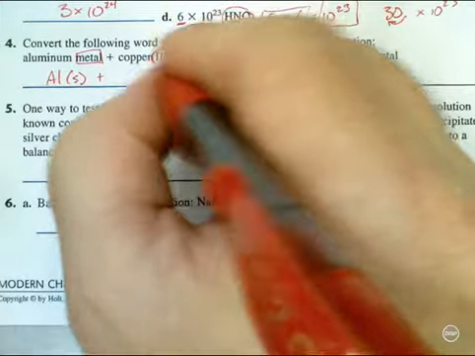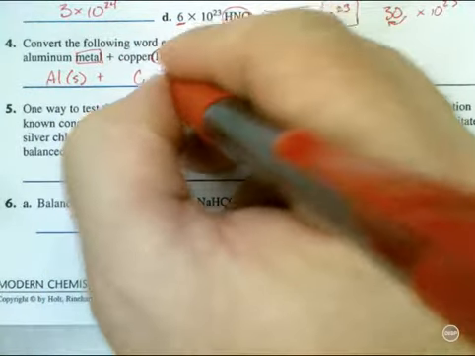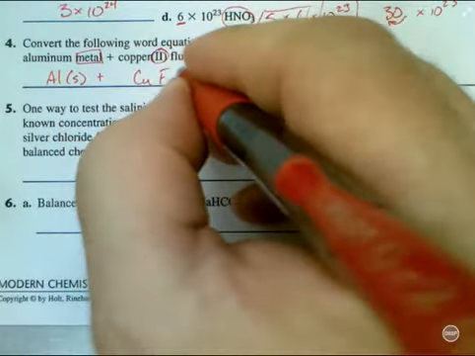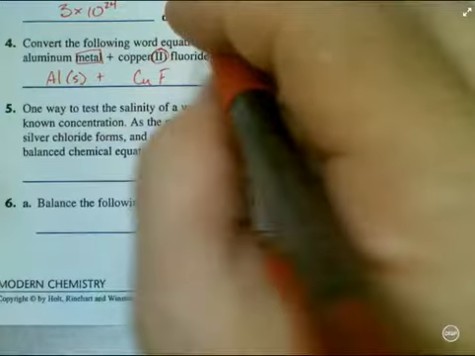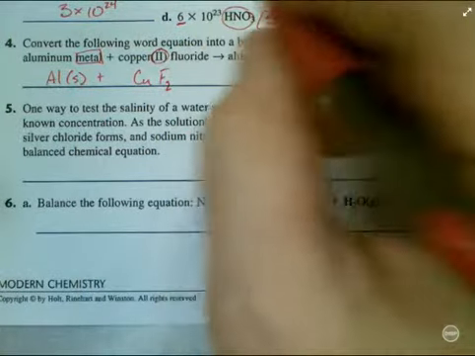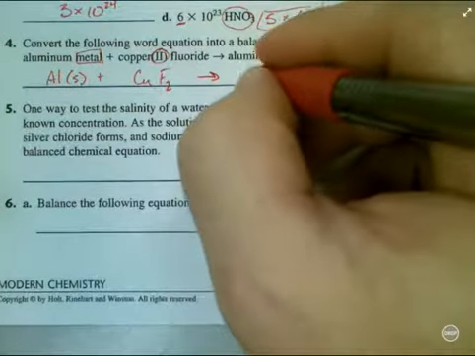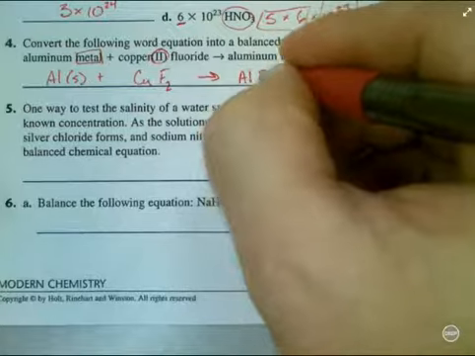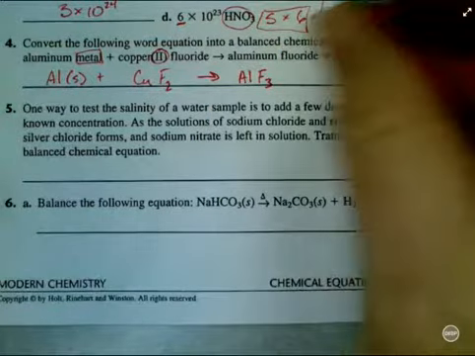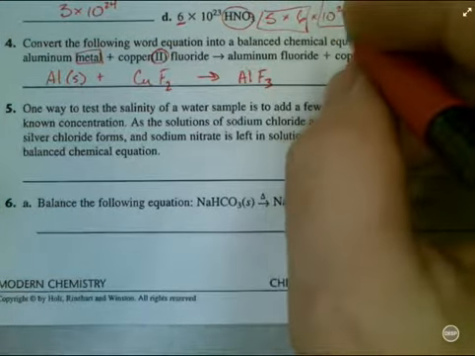The Roman numeral 2 indicates that this copper has a +2 charge. So we're going to write Cu. And for the fluoride, I know that fluoride, being in main group 7, has a -1 charge. So I'm going to need 2 of those to balance out the 2 positive charges from the copper. React to form aluminum fluoride. I know I need 3 fluorides to balance out that aluminum, because in the same way we can know aluminum's charge is a +3.